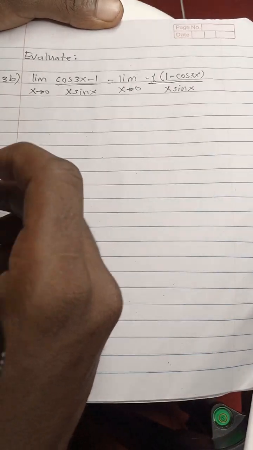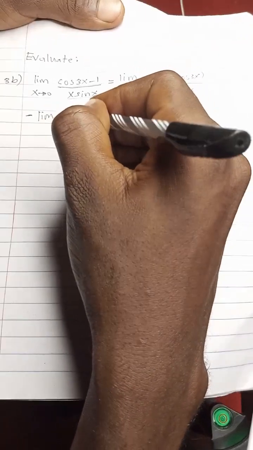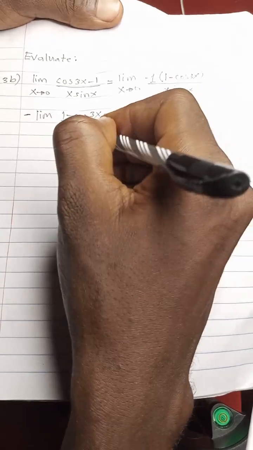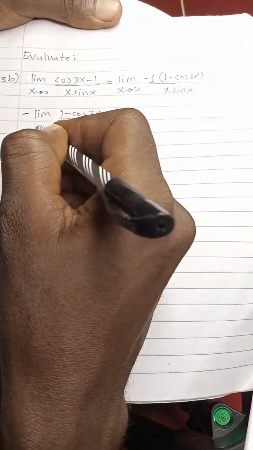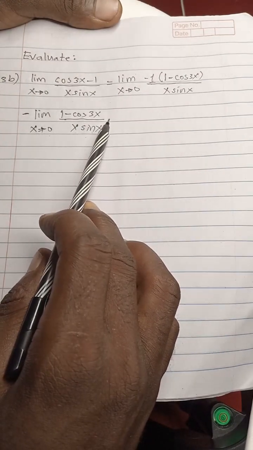Now, the next thing to do is to take this negative 1 behind the limit sign. So I will have minus the limit of 1 minus cos 3x all divided by x sin x as x approaches 0. Great.